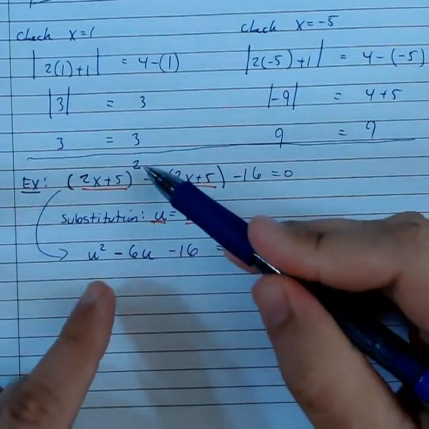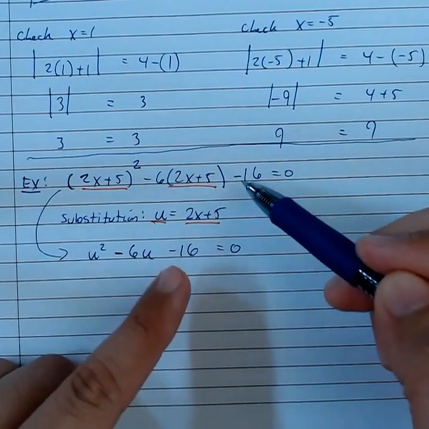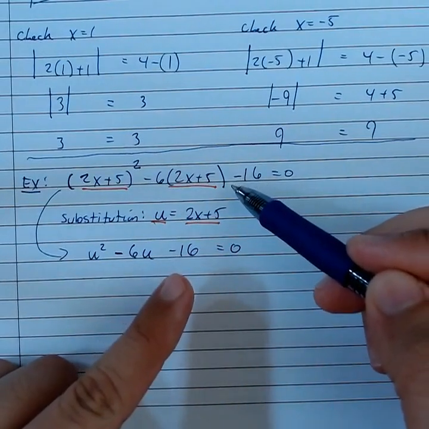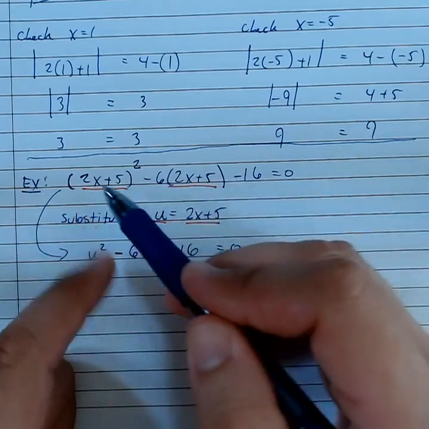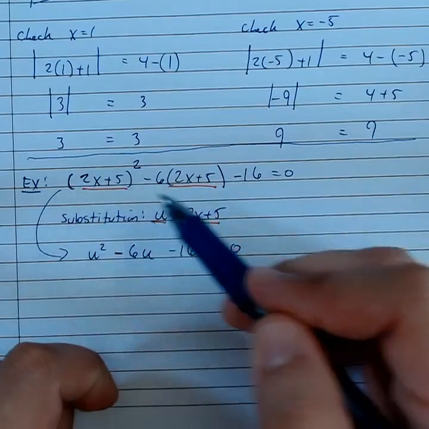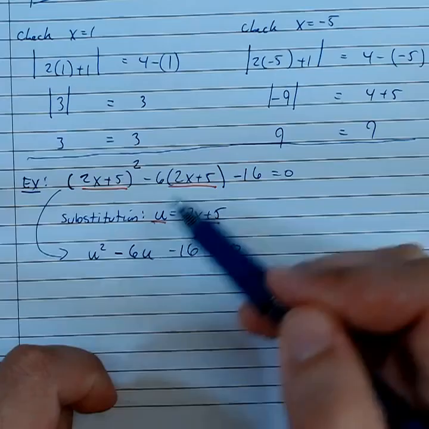Notice, operations did not change. Squares, minuses, multiplications, subtractions, those didn't change. Constants didn't change. That 6 and that 16 didn't change. All that happened is that this expression, 2x plus 5, we wrote as something simpler. We wrote it as u.